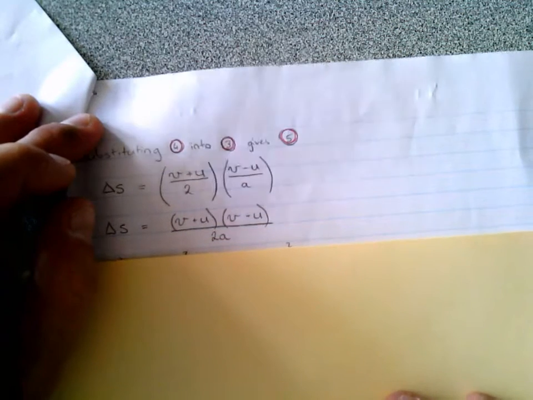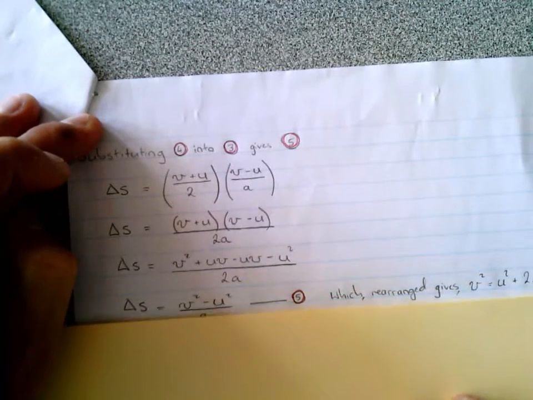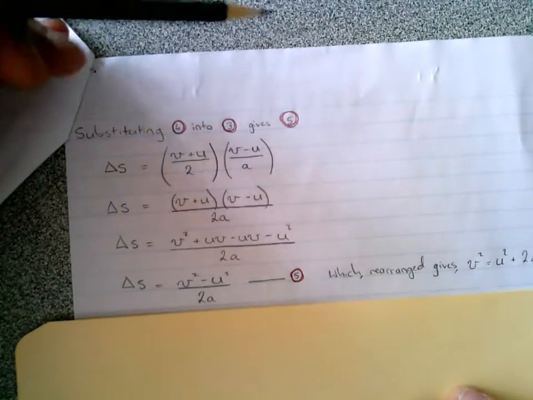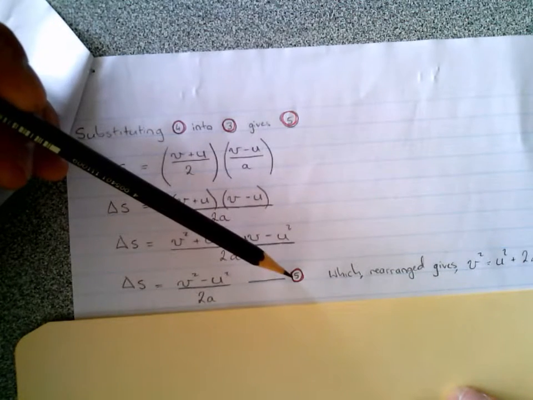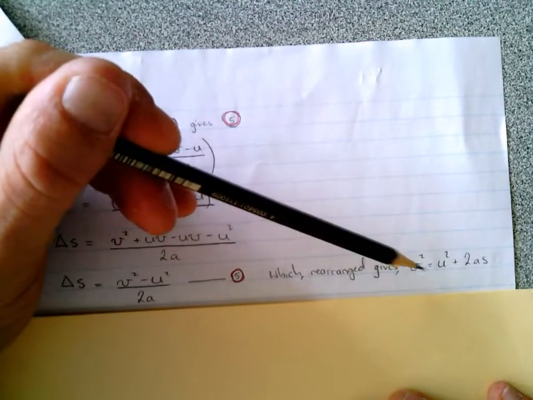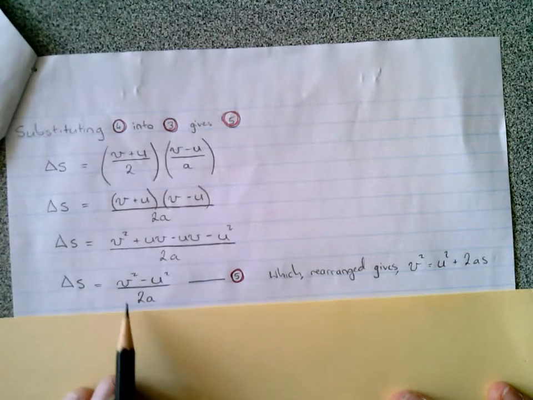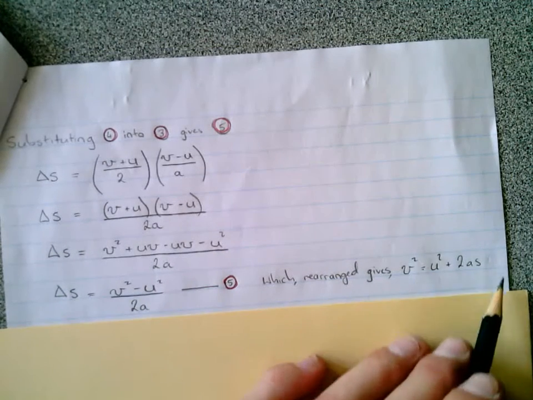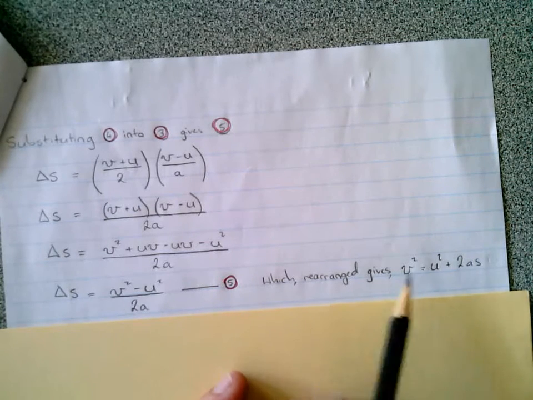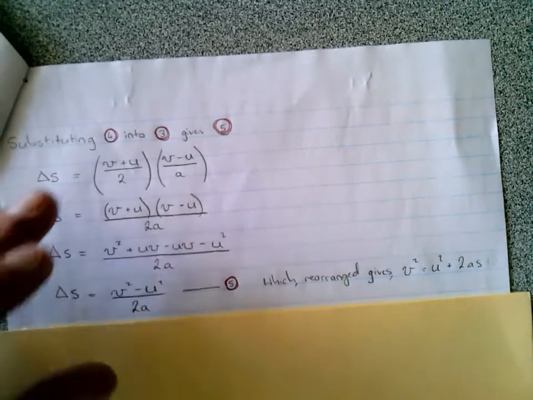And if I go about doing that, I get to a simplified expression, which I've now called equation 5. And I've said which rearranged gives v squared equals u squared plus 2as. So if I rearrange this in terms of v squared, I get my v squared equals u squared plus 2as formula for motion. This here we looked at in a previous video as to how we get this.